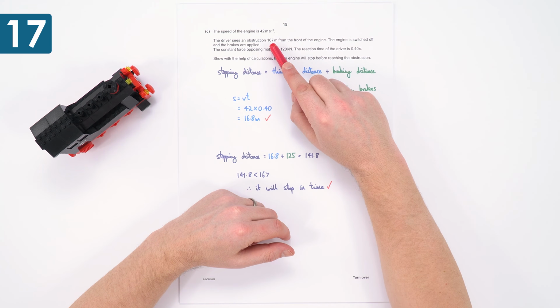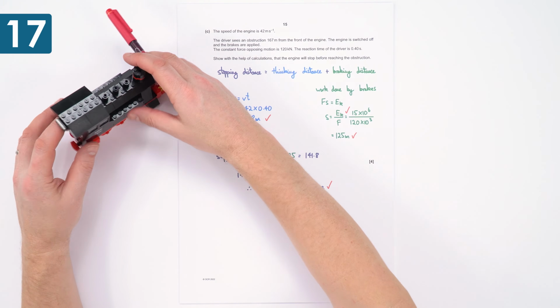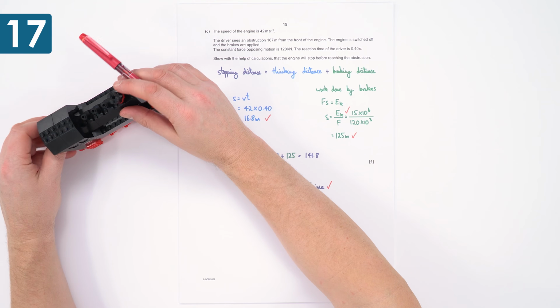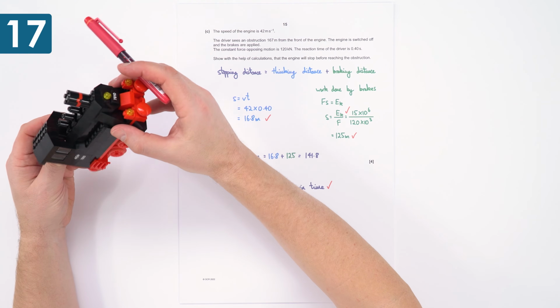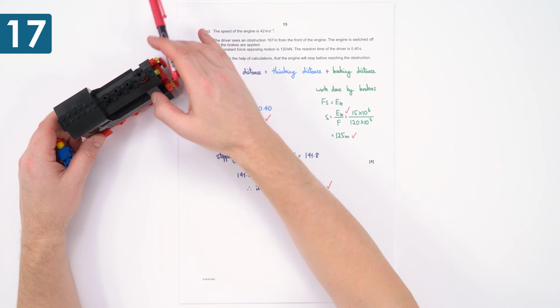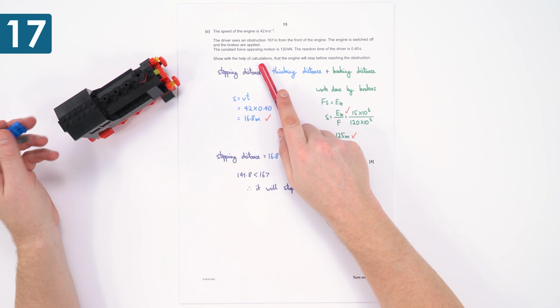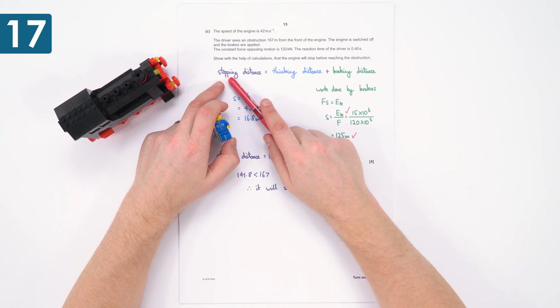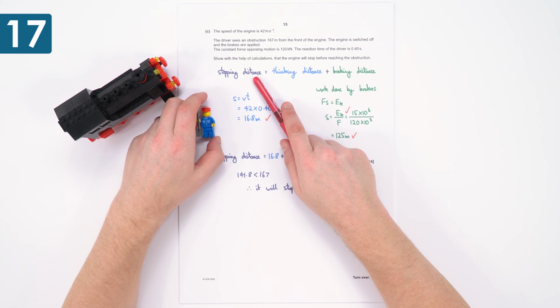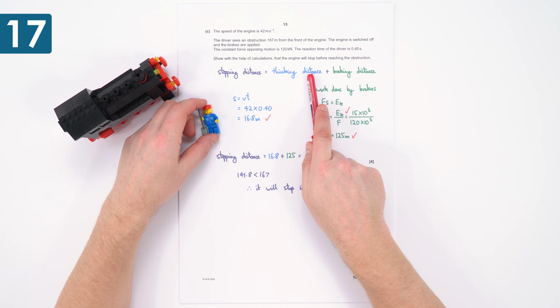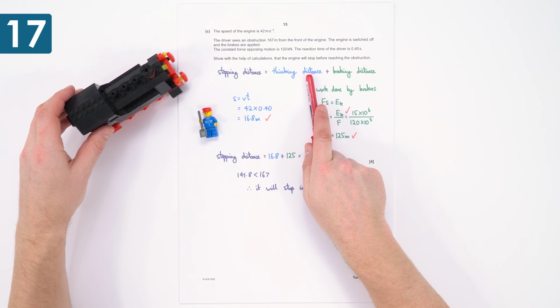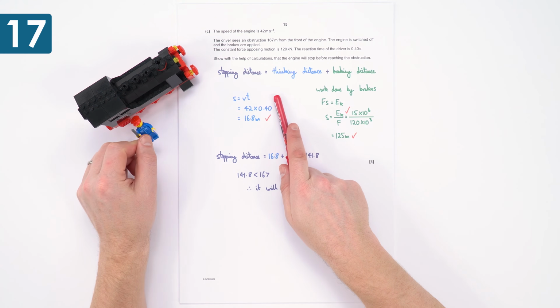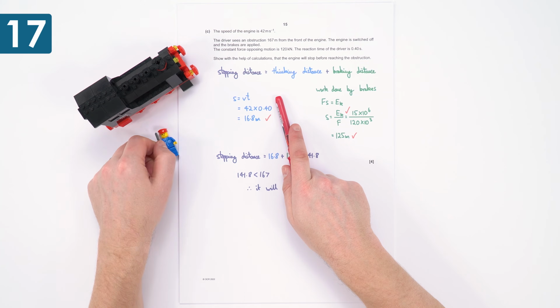Okay, we then have, again, more information repeated, so that's quite good actually that they've given you that information again. We've got the distance when the driver sees the obstruction ahead. The engine is switched off and the brakes are applied. So, show with the help of calculations that the engine will stop before reaching the obstruction. So we need to actually calculate the total stopping distance.